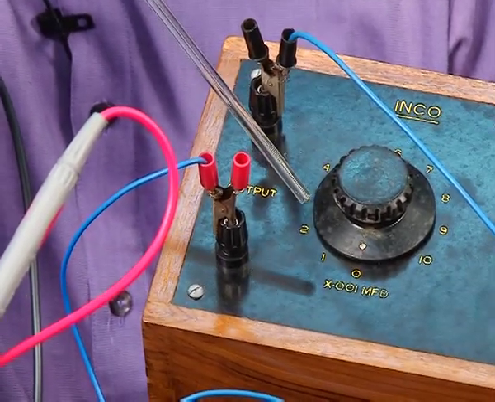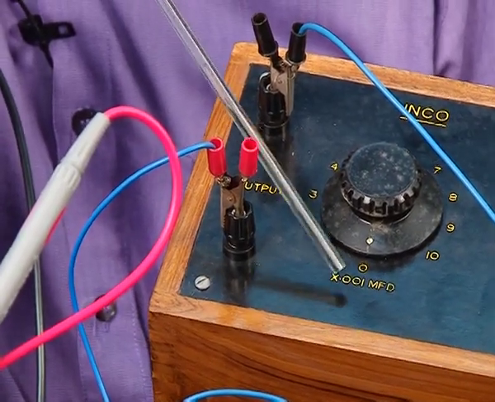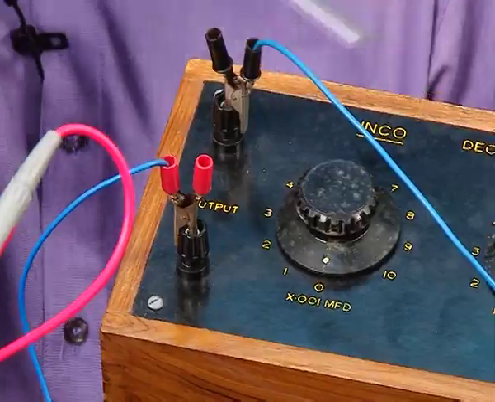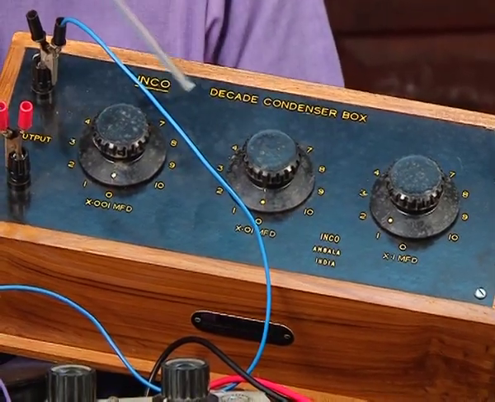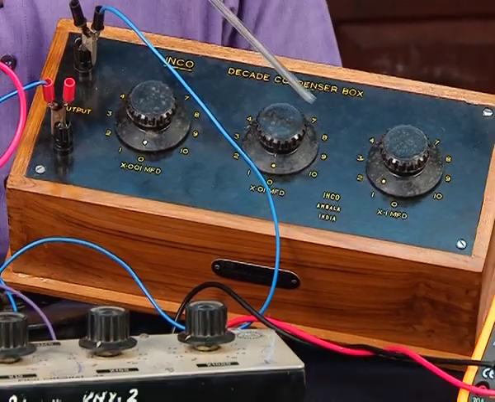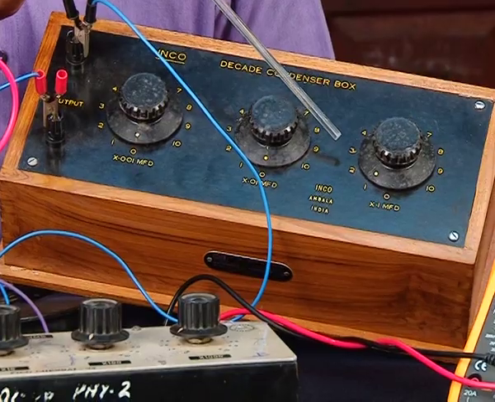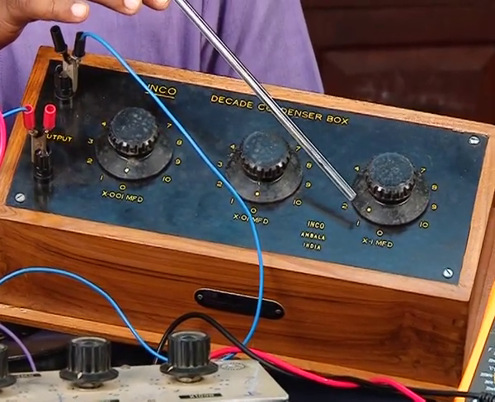In this capacitor box, you can get a capacitance from 0.001 microfarad to 0.1 microfarad. Till that you can get variable capacitance from this capacitor. For this experiment, this capacitance value is fixed as 0.1 microfarad.